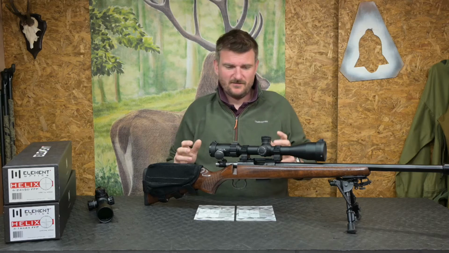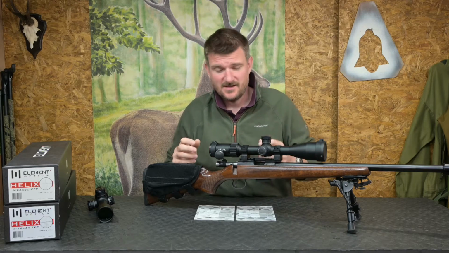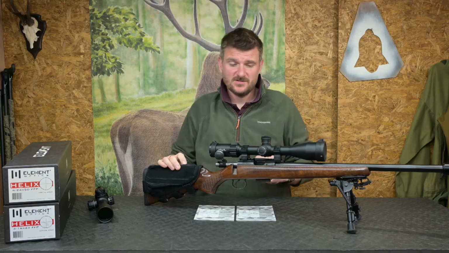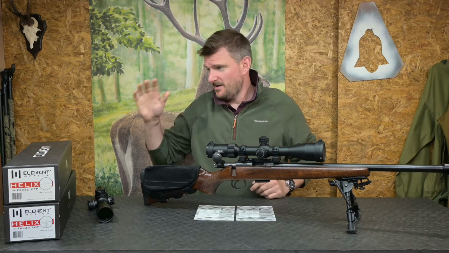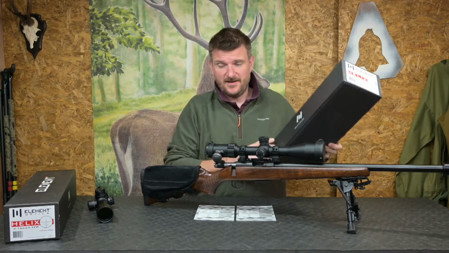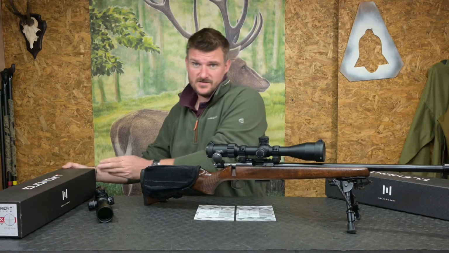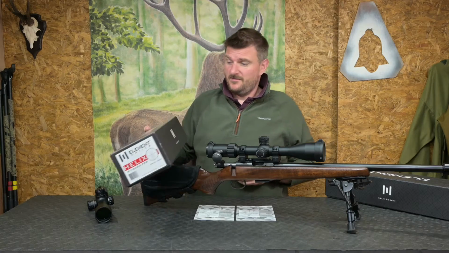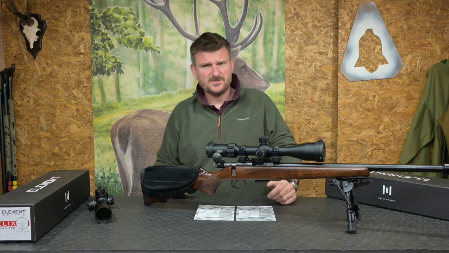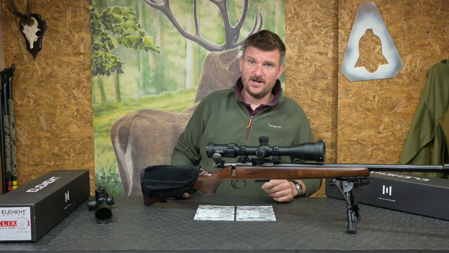I've been asked to make a little video explaining some of the differences about what all the numbers mean on rifle scopes. So I've chosen two very similar rifle scopes, both from Element Optics. I've got a Helix 6-24 by 50 and I've also got a Helix 4-16 by 44. So the simple question is, what do all the numbers mean? Some of us may take this for granted, but not everybody knows.